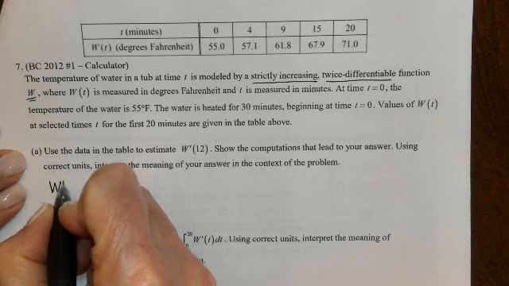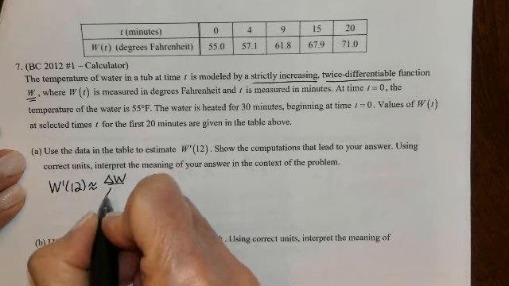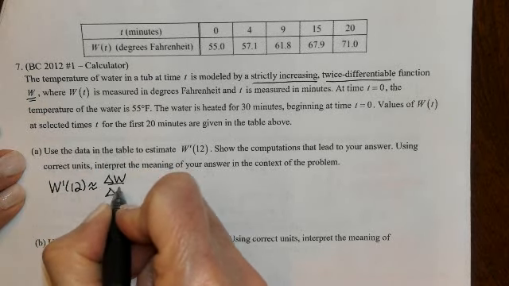So W prime at 12 is approximately equal to delta W over delta T at the 2 times surrounding 12, which for us will be 9 and 15. Okay, so that is W at 15 minus W at 9 over 15 minus 9, which is W of 15 is 67.9, W of 9 is 61.8, over 15 minus 9.